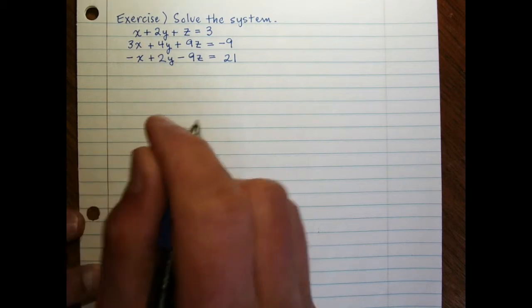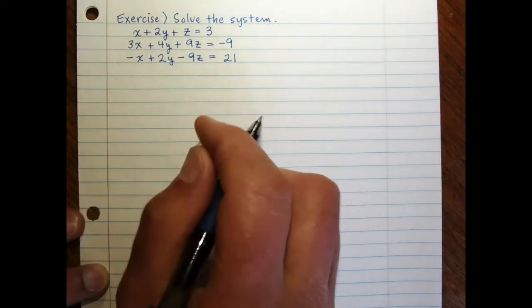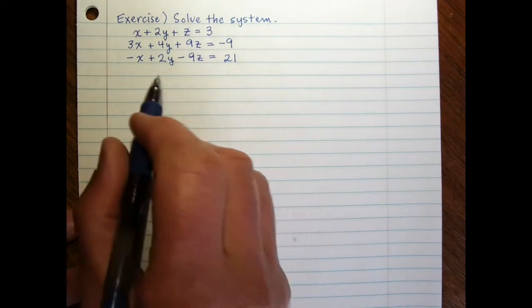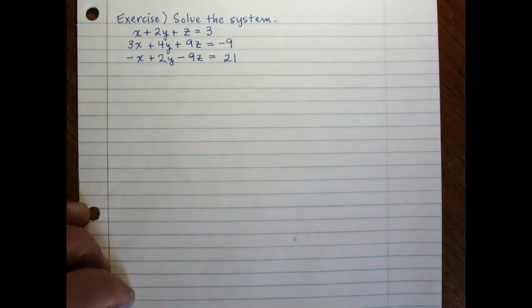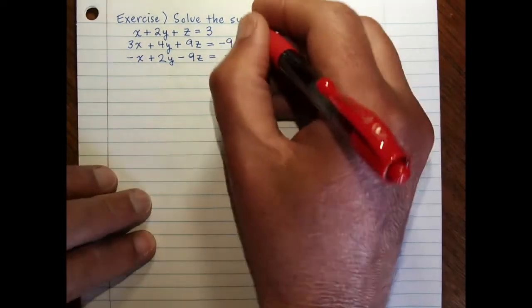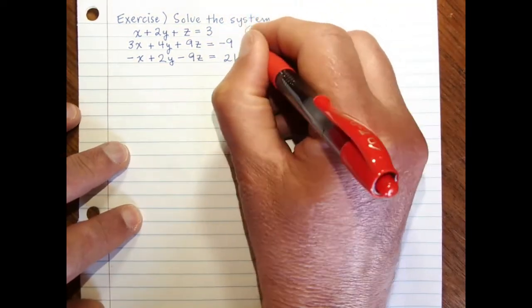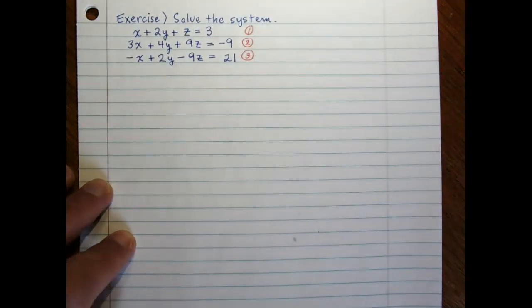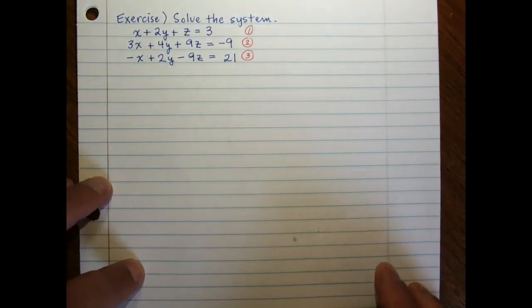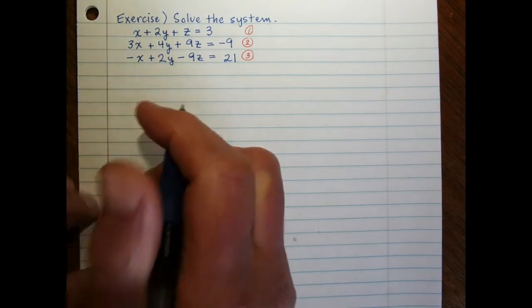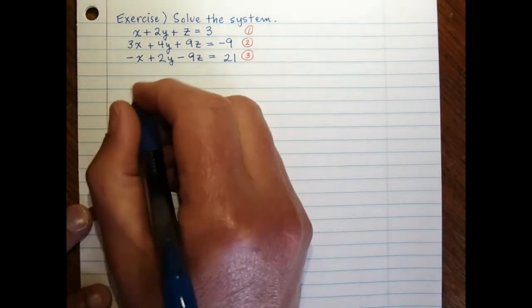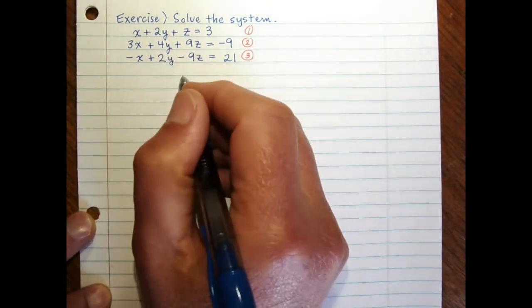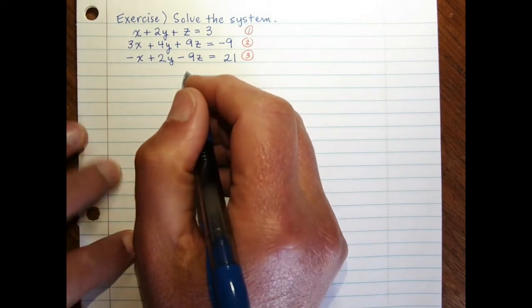We want to find a value for x, a value for y, and a value for z that works in each one of these three equations. And I'm just going to number them 1, 2, and 3 as we work with them. So the strategy we're going to use is basically substitution, but it's just going to be a little bit more complicated because we're dealing with more variables, more equations.